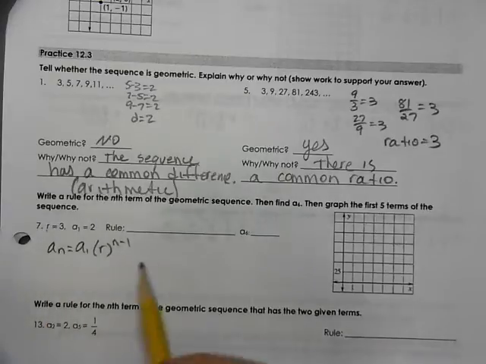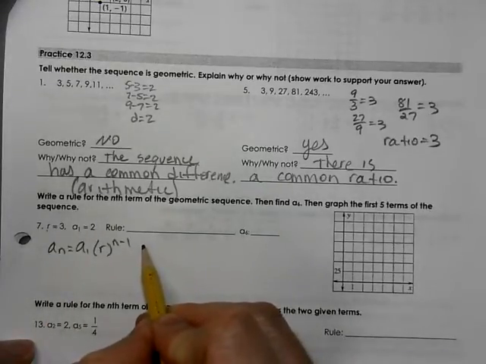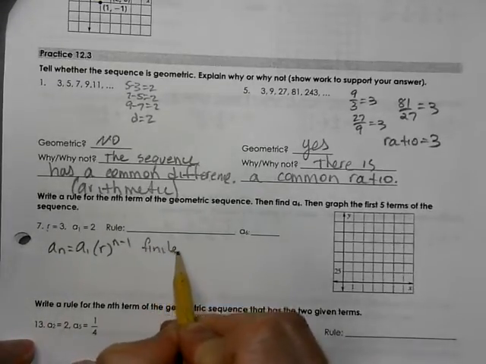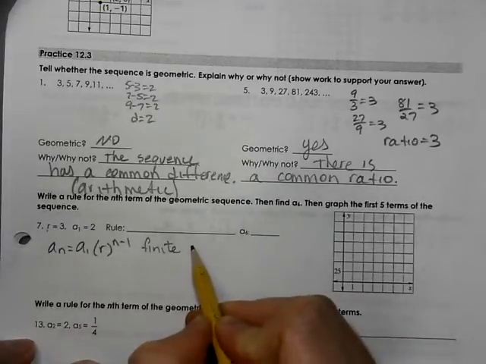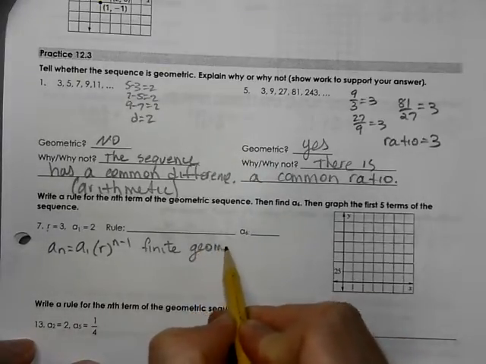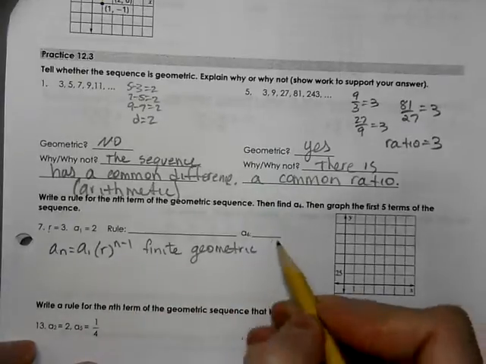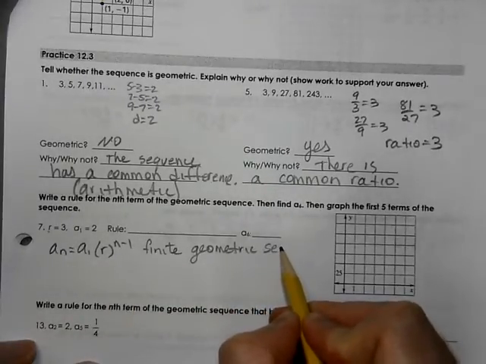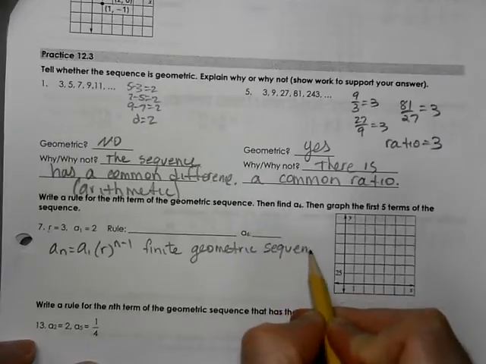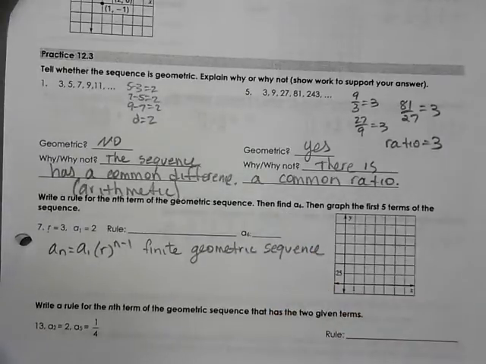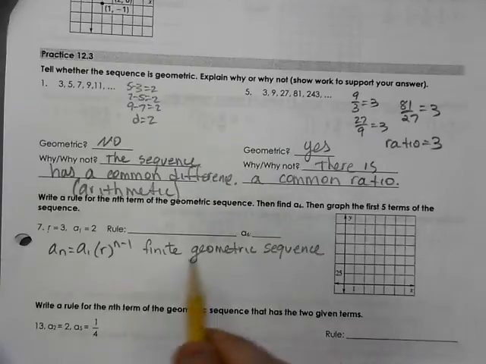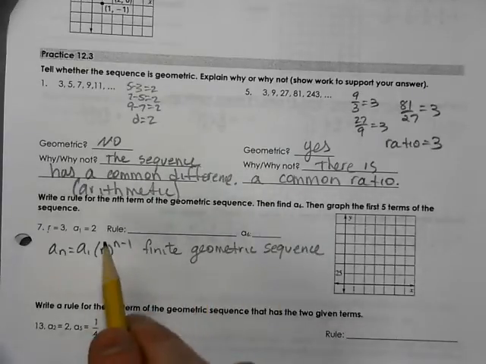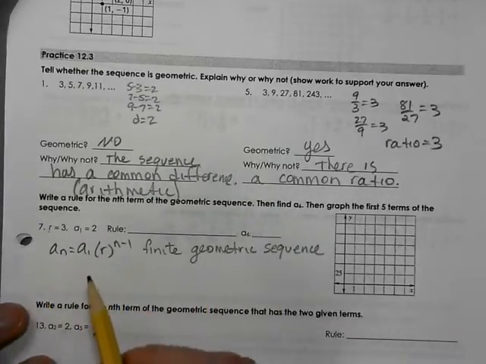This is the rule for a finite geometric sequence. Just a list of numbers that are being multiplied by a common value each time.